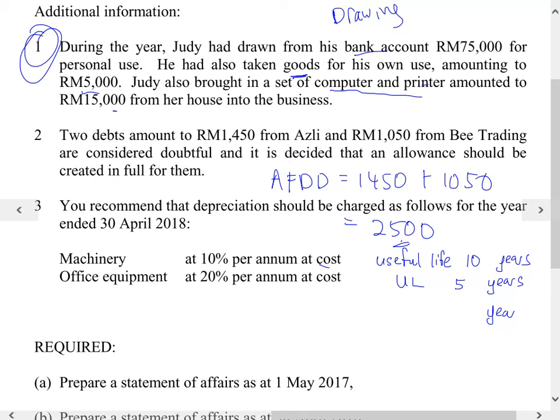5. Anyone cannot get? If 1 year 10%, how many years will be fully depreciated? 1 year 10, 10, 10, 10, it takes me 10 years. If 1 year 20%, 20, 20, 20, 20, 20, 5 years. If my depreciation is 25% per year, how many years is my useful life? 4. Understand?